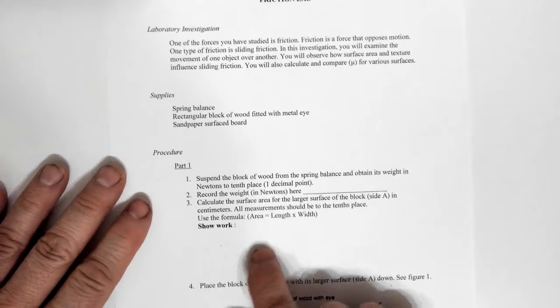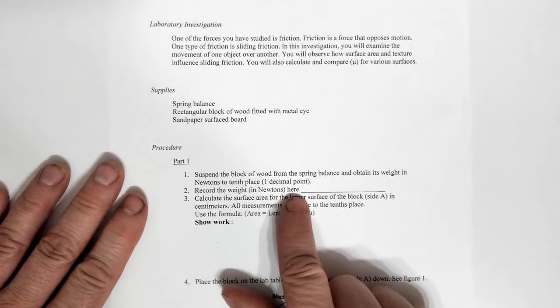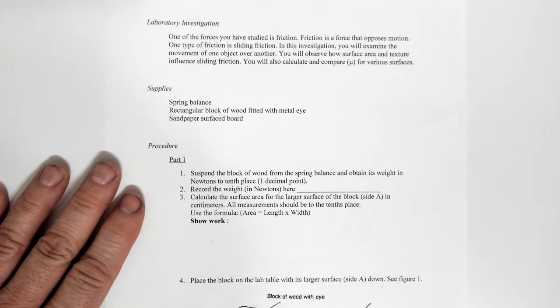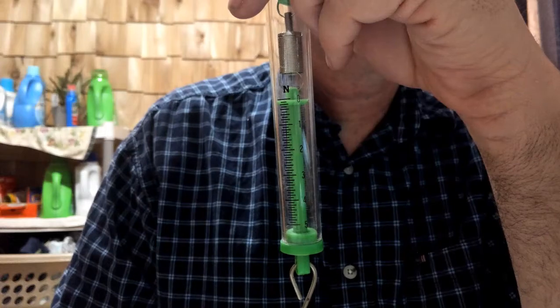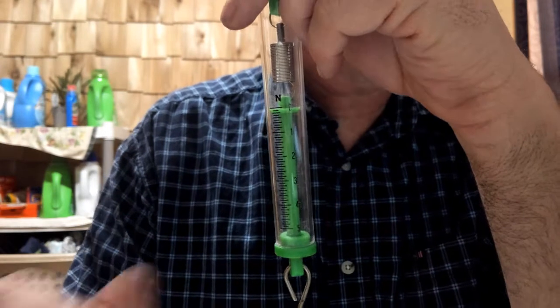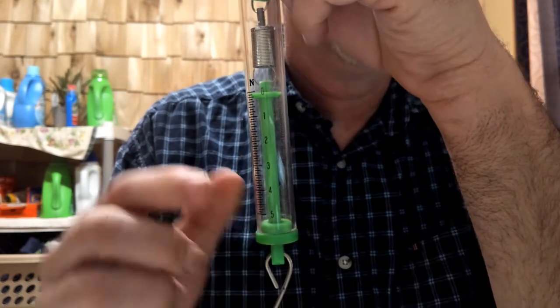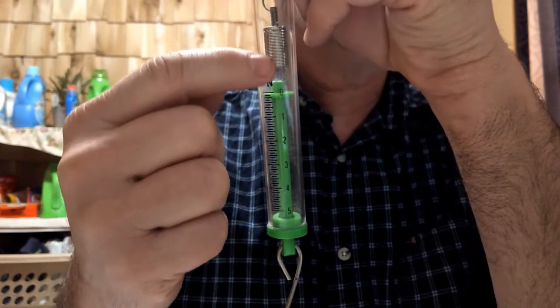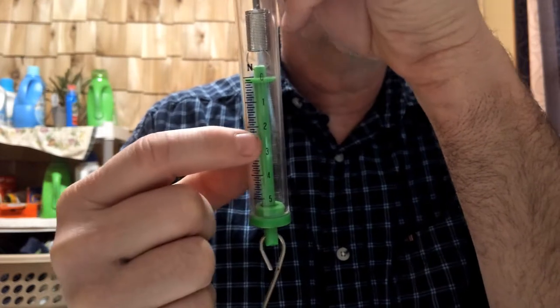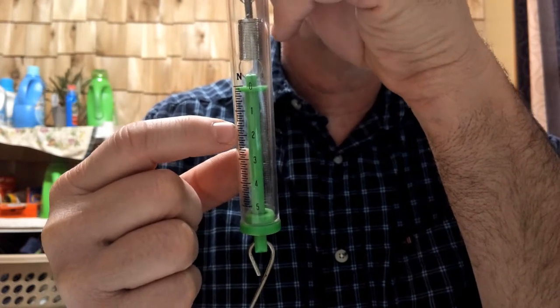Our first section asks us to weigh our block. So let's do that first, okay? The first thing we want to do is look at our scale here. Our scale is in newtons, as you can see, and you have these little lines. These little lines represent 0.1.